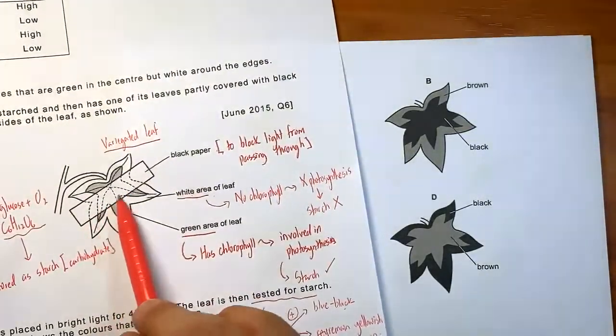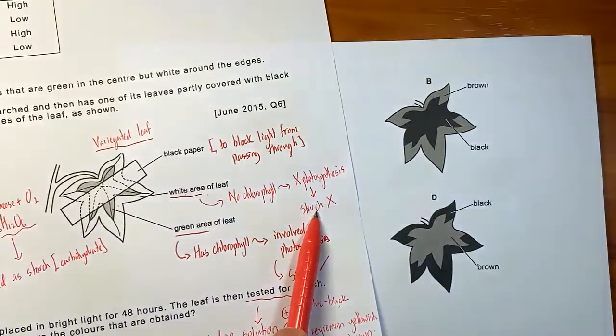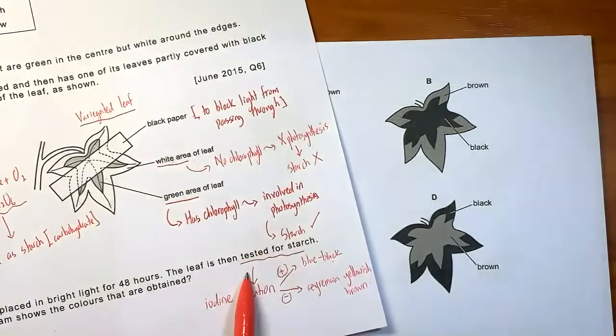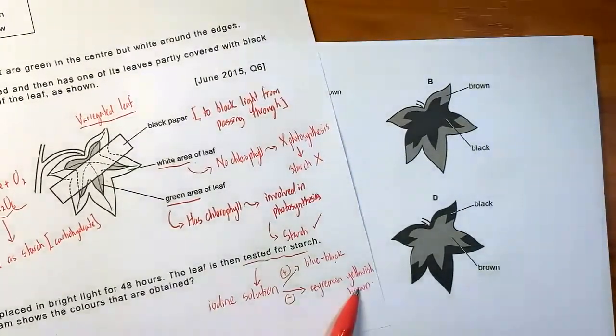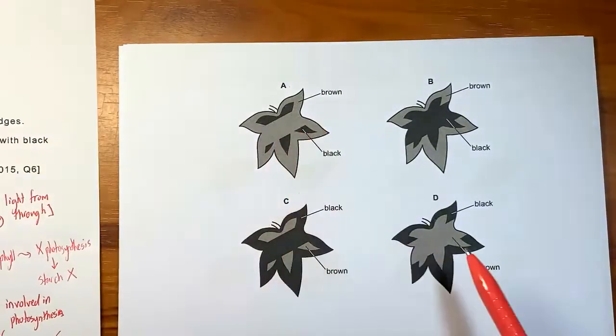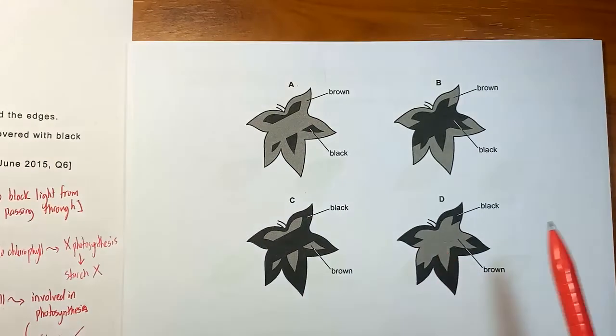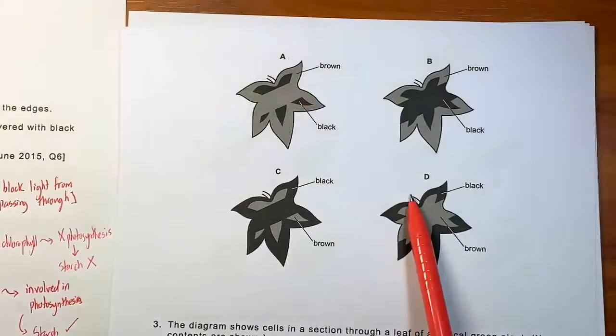Okay, in this case here, no chlorophyll, no photosynthesis, no starch. No starch means iodine solution, negative, yellow. Right? So here it should be yellowish brown. But the question is, which one? Is it A or D?